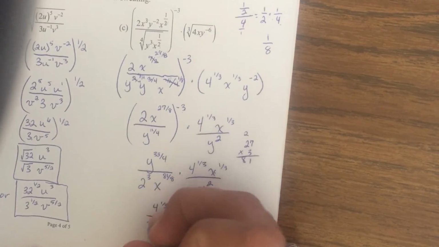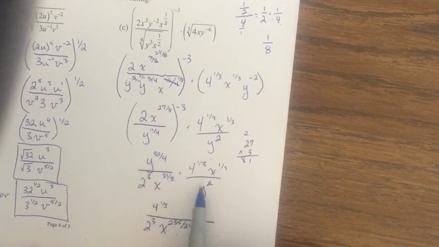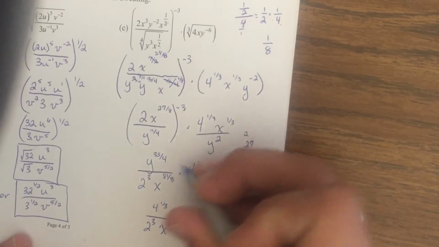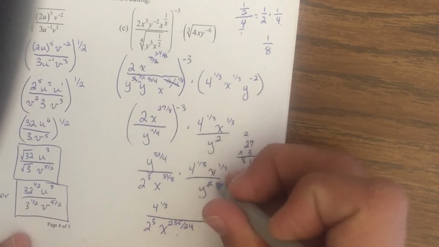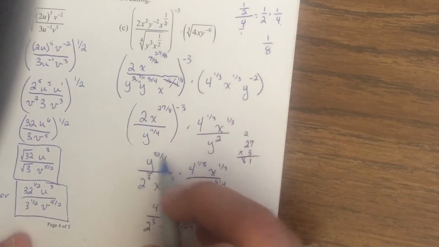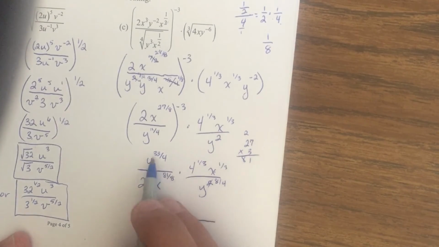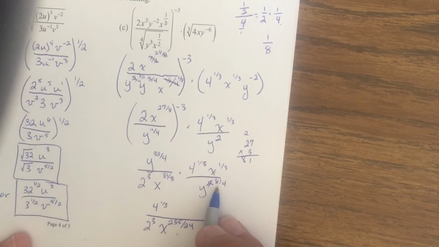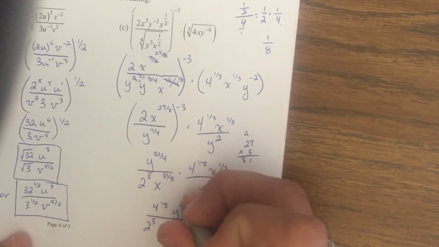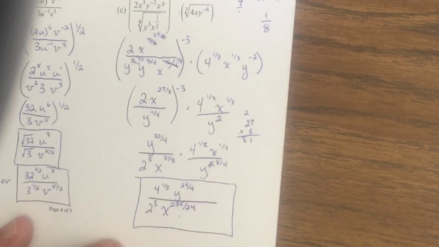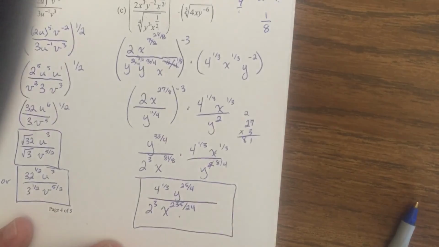I'm going to keep my 2 to the 3rd. And then my y's, if I get common denominators, I need it to be a common denominator of 4. So this is, again, 8/4. I'm subtracting. So 33 minus 8 is 25. So this is y to the 25/4. That's where I end up. And hopefully the assignment won't be too terrible, and hopefully that made some sense.